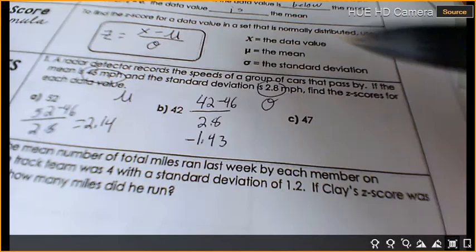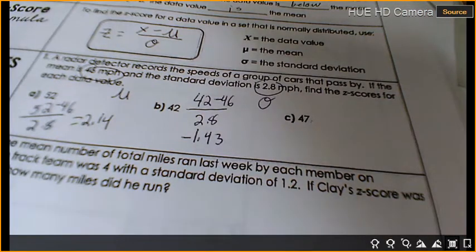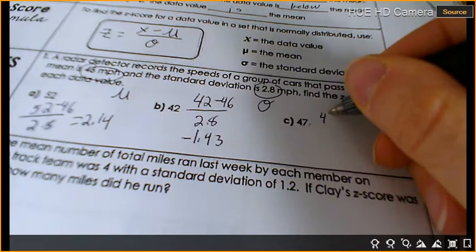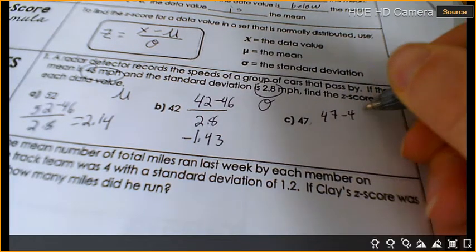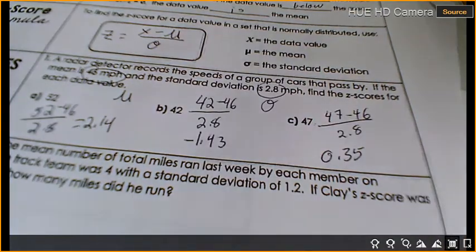Okay. So, what am I going to plug in 47 for? For which? 47 is x. Okay. And what is the mean again? 47. And what is the standard deviation again? 2.8. Okay, plug it in. Tell me what you guys get. 0.5. 47 minus 36 divided by 2.8 is 0.35. We okay? It's a little weird. Okay. Sorry, it wasn't supposed to be multiple choice. It was supposed to be different problems.